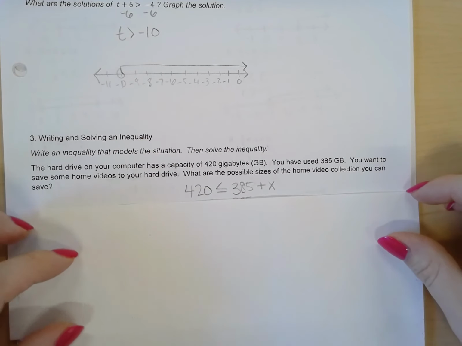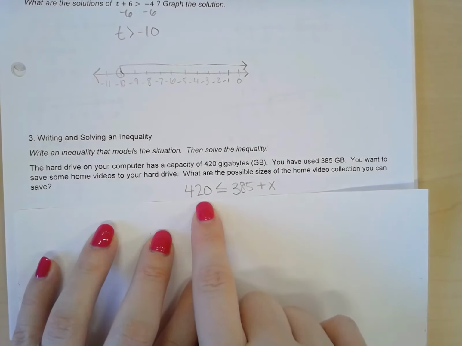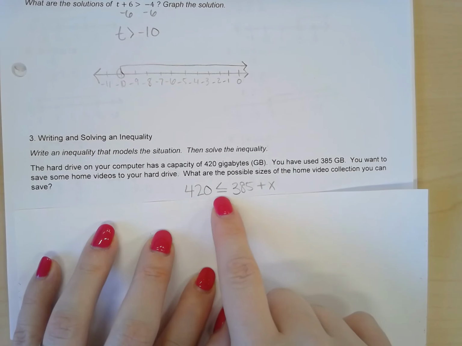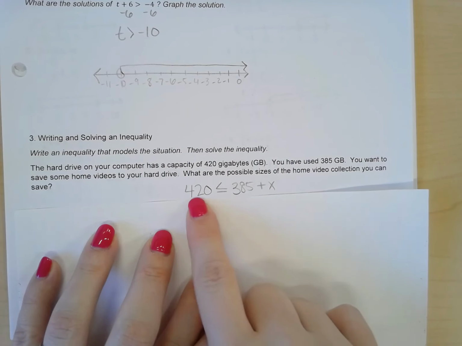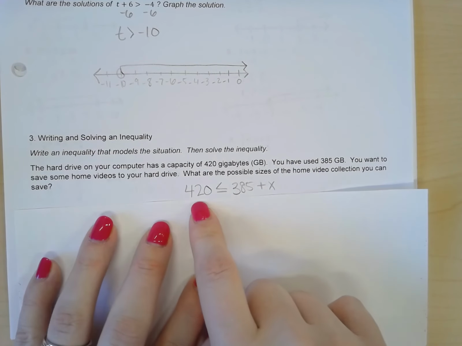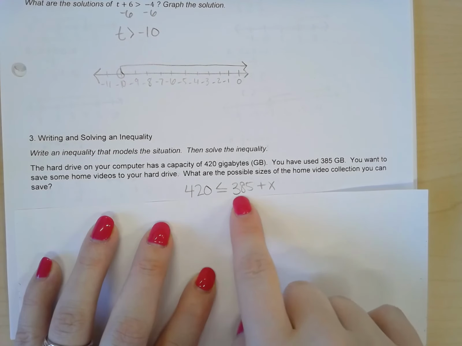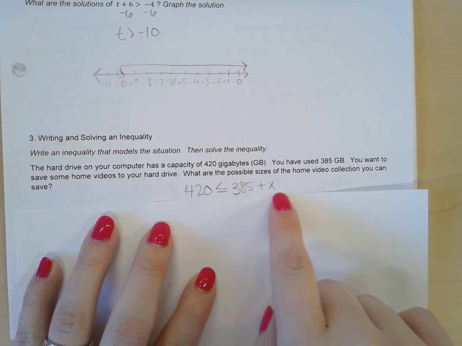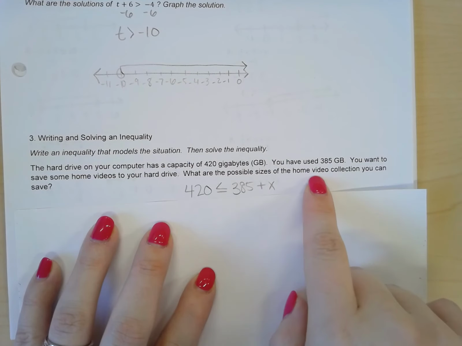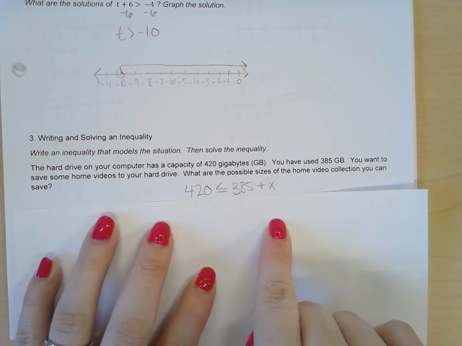So to do this, you start off with this equation. You start off with 420 gigabytes. Your amount of storage has to be less than or equal to that 420 because it can't be bigger than that. Your computer does not have storage capacity for anything larger than 420. So you already have 385 plus your unknown number for that home video collection that you have. So this is your starting inequality.